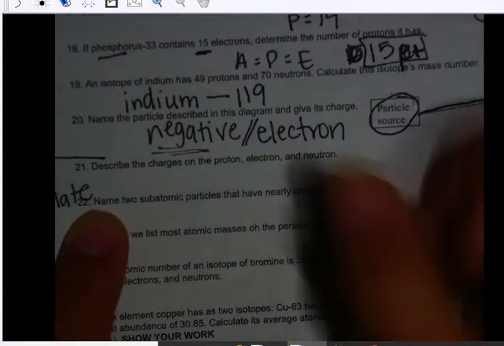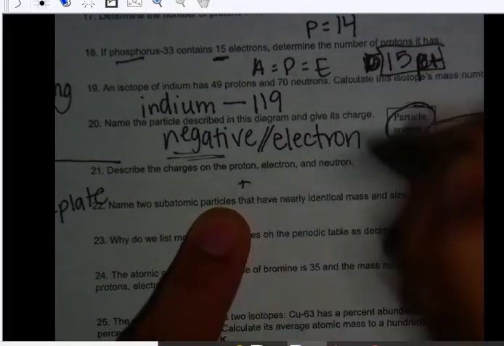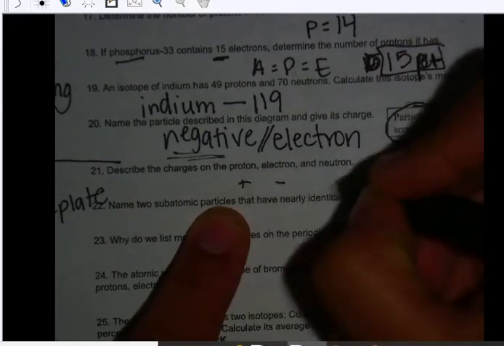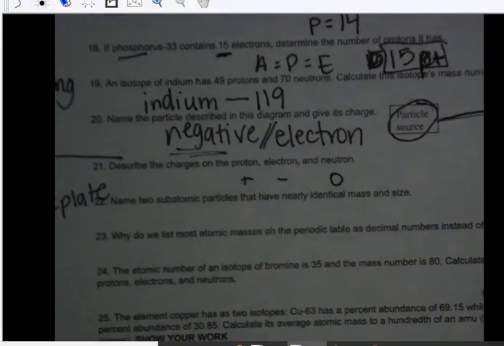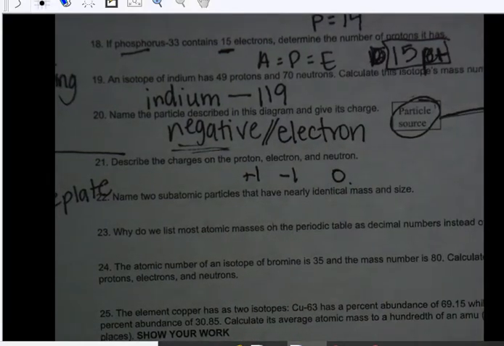All right, number 21. So we have described the charges on the proton, electron, and neutron. Proton is what? Positive. Electron is what? Negative. And neutron is what? 0. So +1, you should probably put the ones: +1, -1, and 0. And that will help you out a little bit more with those questions.